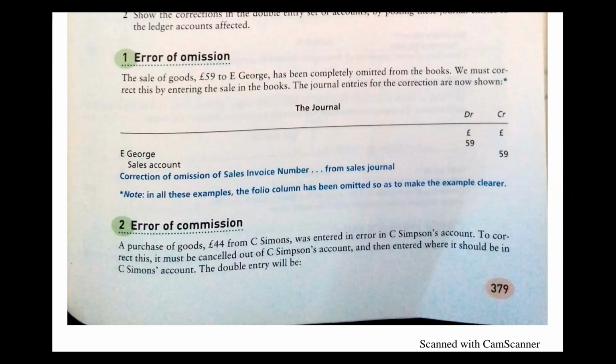Then the other type of errors that we can look at, we can have an example under the error of omission. We say this is where you have the correct class, but the amount is entered in the wrong person's account. An example is a purchase of goods worth 44 kwacha of Simmons, C. Simmons.